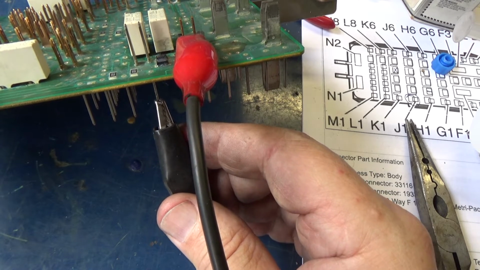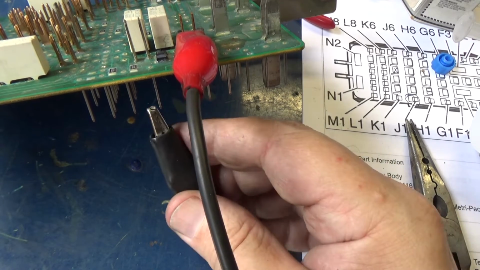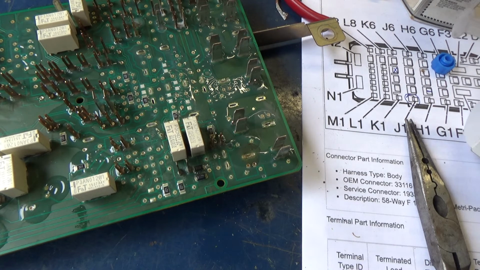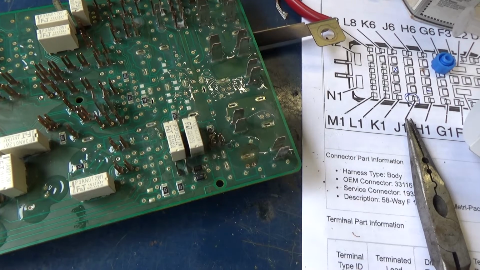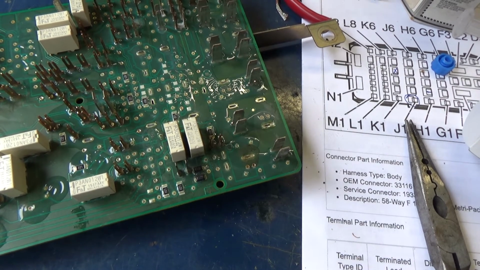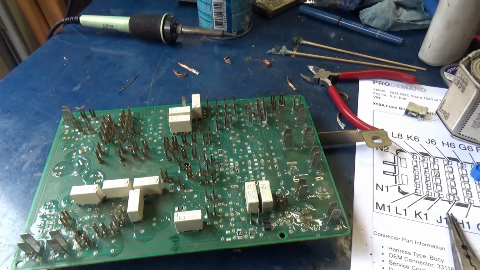And I think you can hear that clicking. So I think we may have had some luck. I did clean the board up. Hopefully we'll get it put in and have some good luck with it.